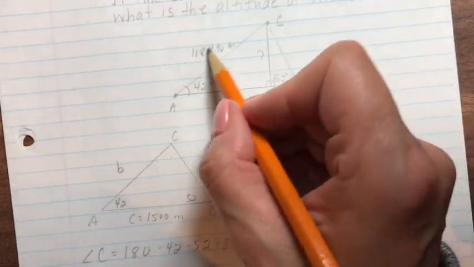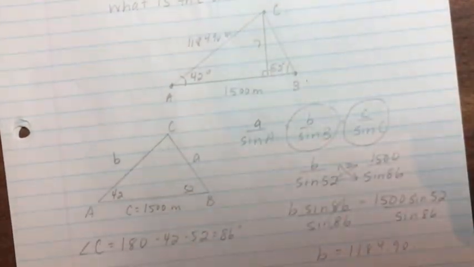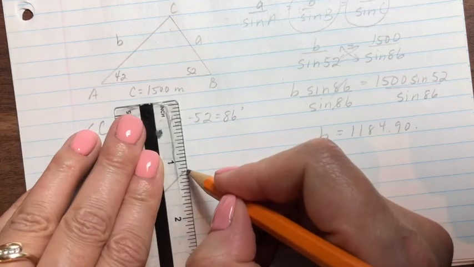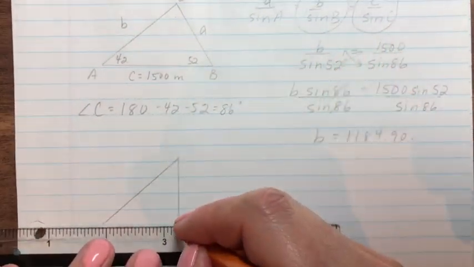I can use this right angle triangle here on the left to find the altitude of the UFO. I'm going to redraw the triangle down here at the bottom where I'm doing my calculations.